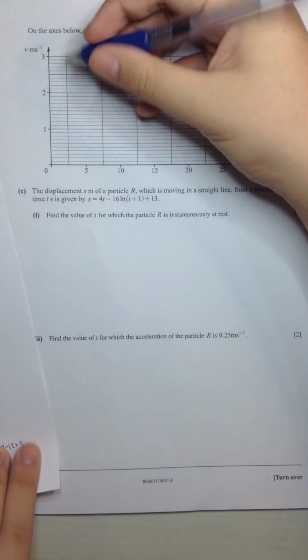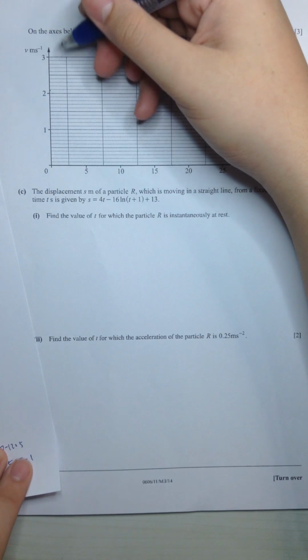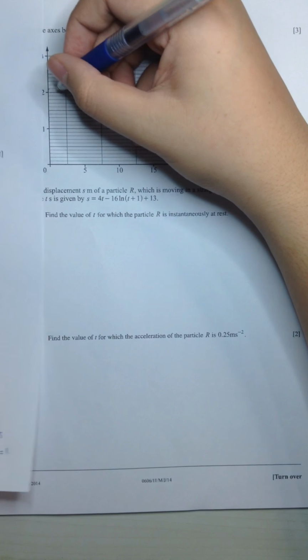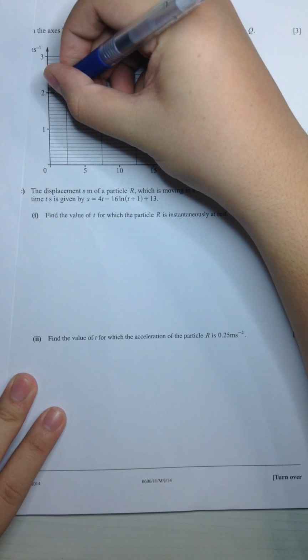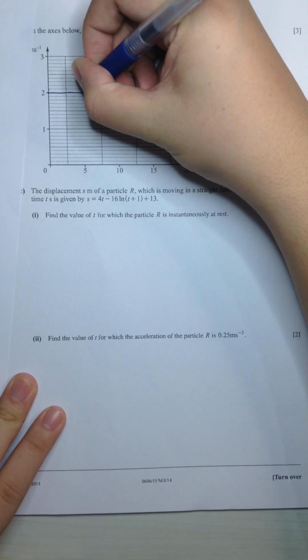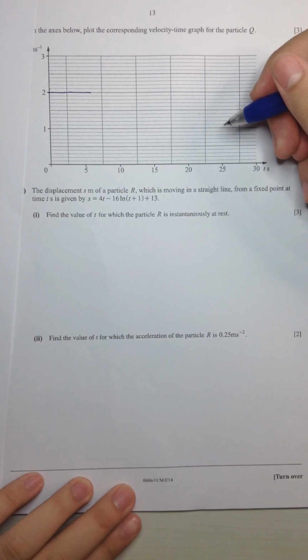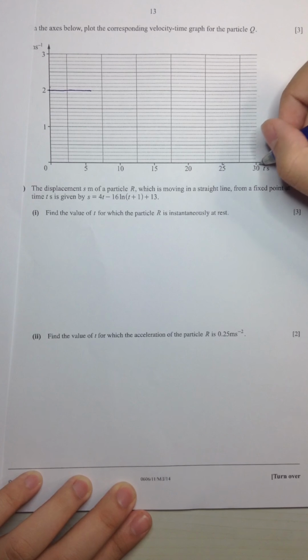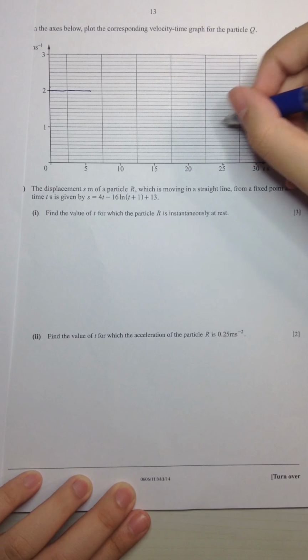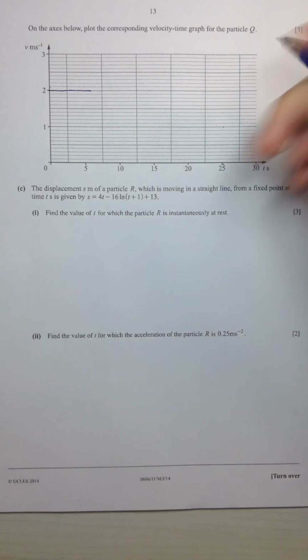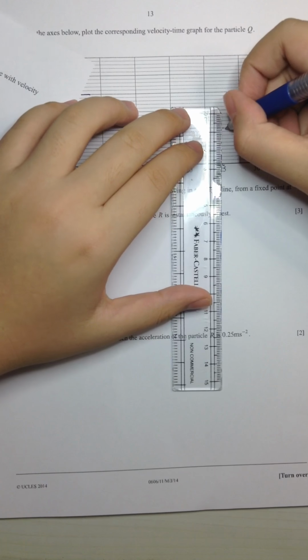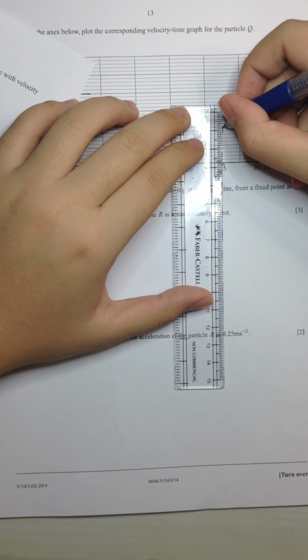So for 6 seconds, it's something like this, and from 25 to 30, it's 1, so it should be something like this.